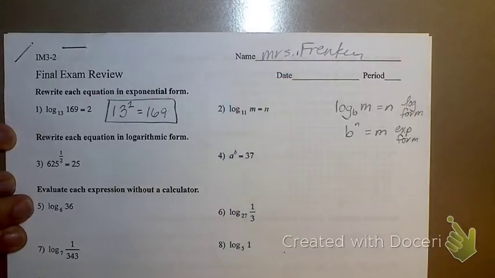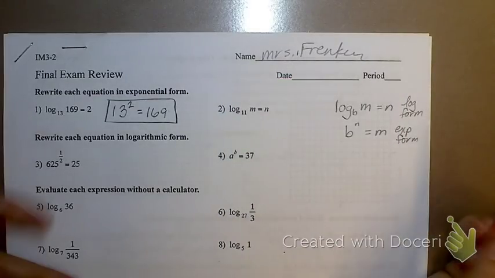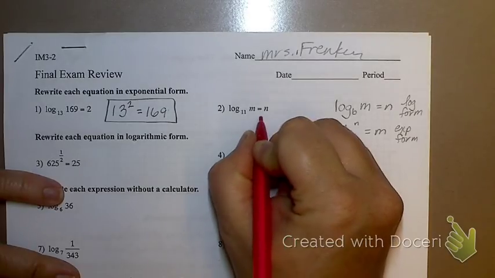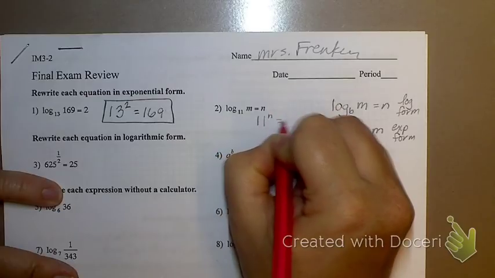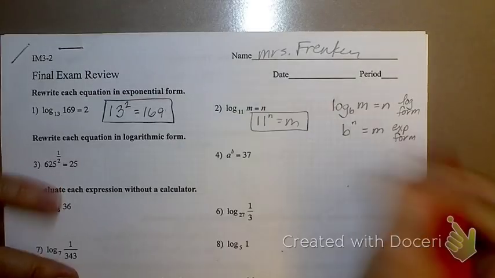Yes, it is. Okay. What would this one look like? This one would be 11 to the what power equals, that's what it looks like in exponential form.